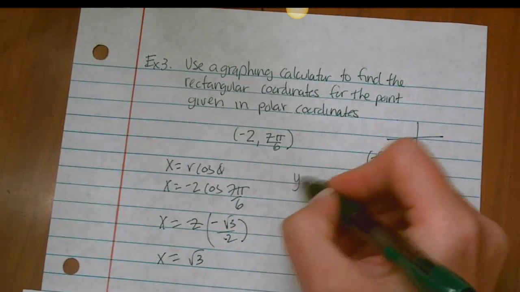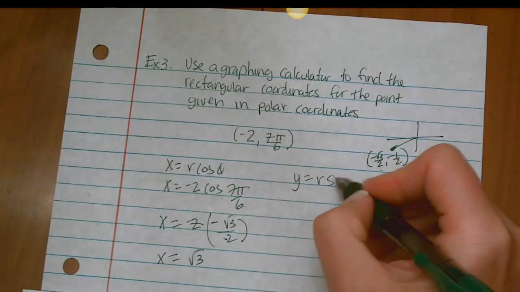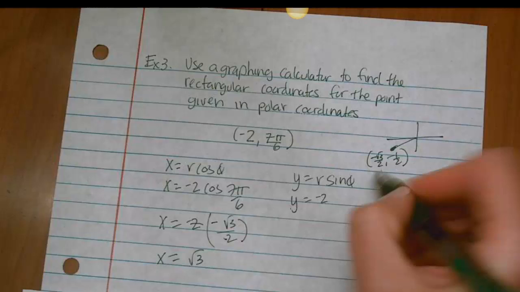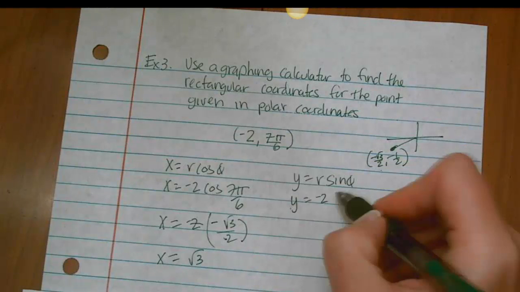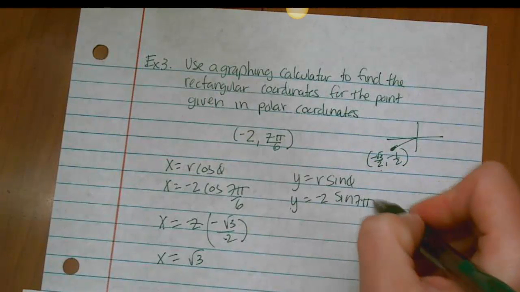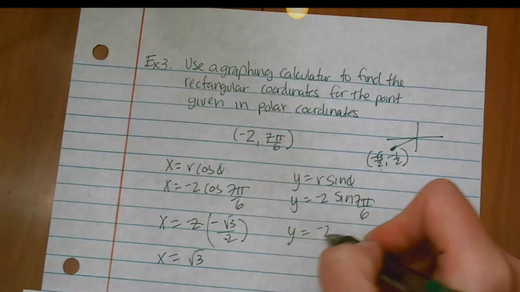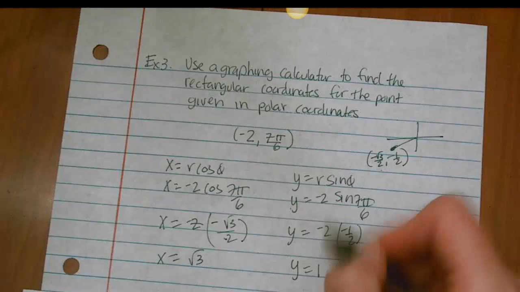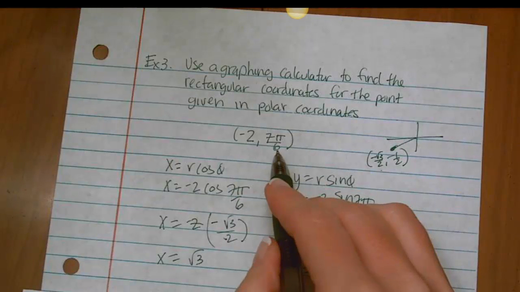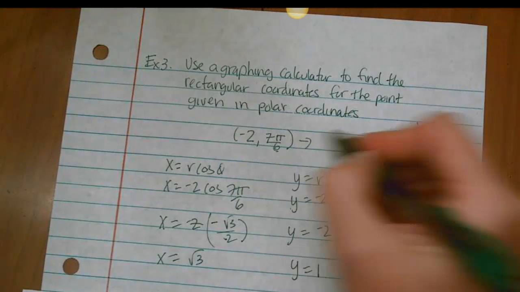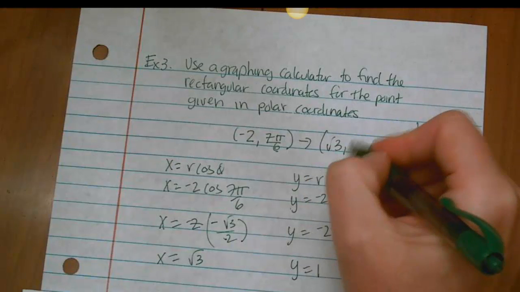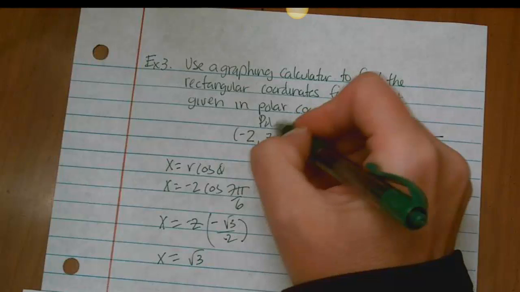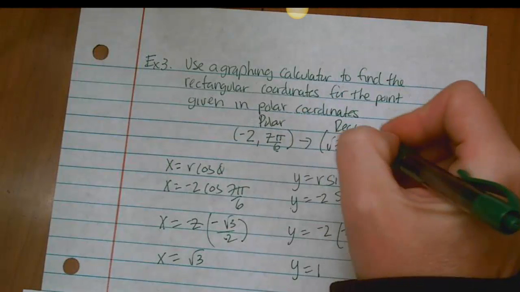When I want to find the y, y is equal to r sine of theta. So y is equal to negative 2, the sine of 7 pi over 6. The sine of 7 pi over 6 is negative 1/2, and so I get 1. So negative 2, 7 pi over 6 in polar coordinates is equivalent to root 3 comma 1 in rectangular coordinates. So polar, rectangular. So please keep this in mind.